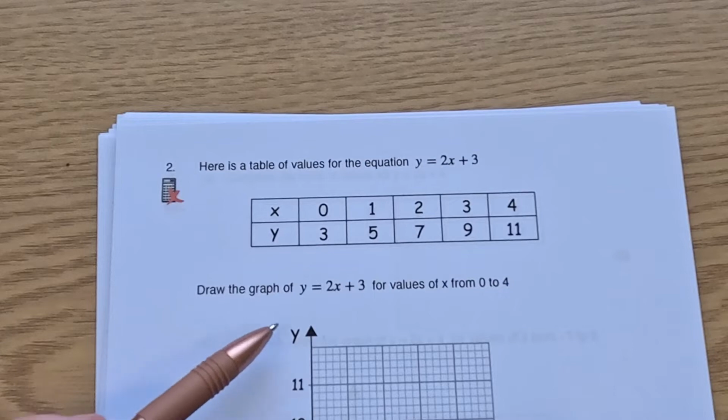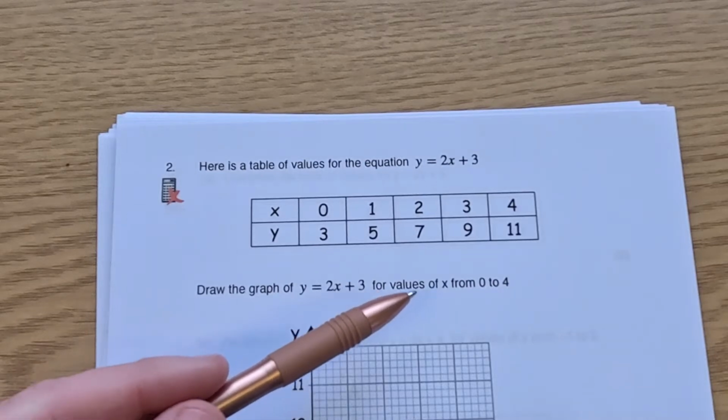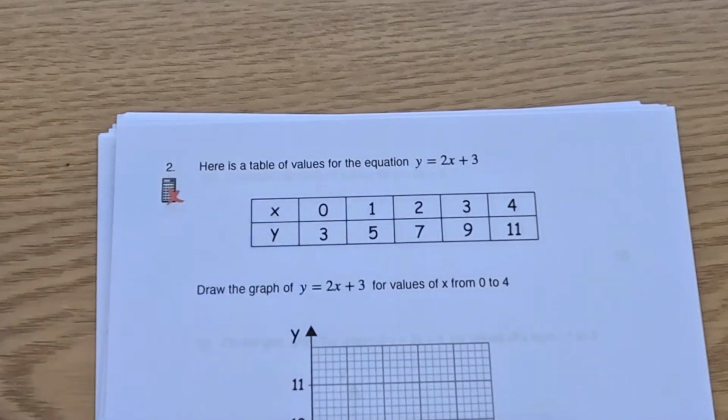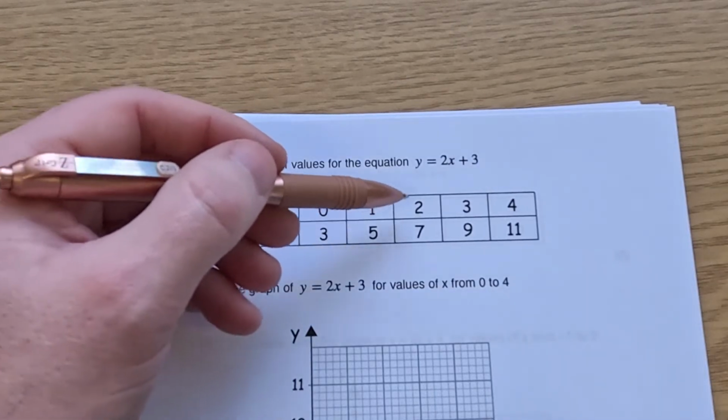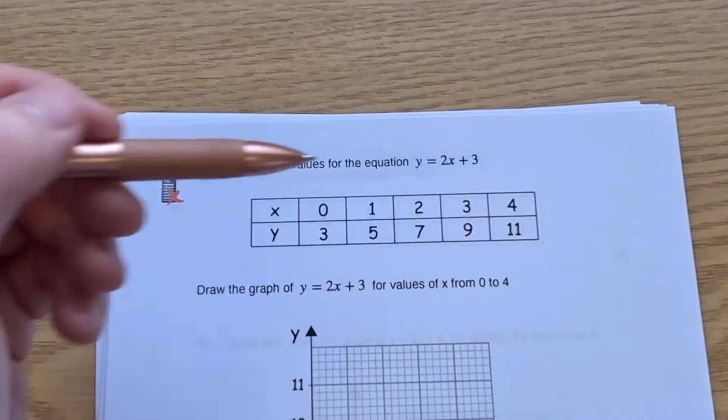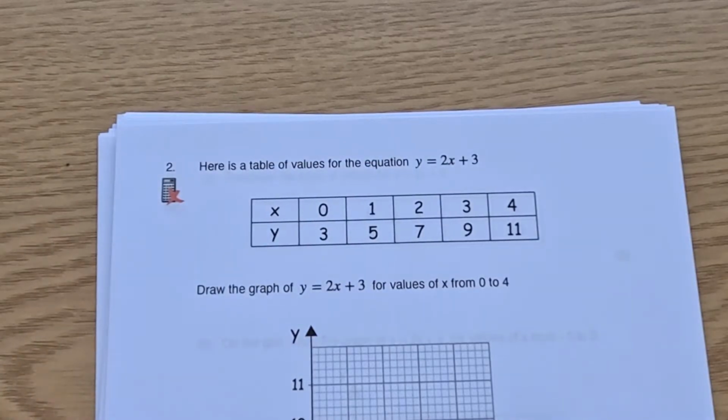The question says, draw the graph of y equals 2x plus 3 for the values of x from 0 to 4. So all we need to do in this question is plot these points, (0, 3), (1, 5), (2, 7), (3, 9), and (4, 11), and draw a nice line through them. And that's it. So let's do that.